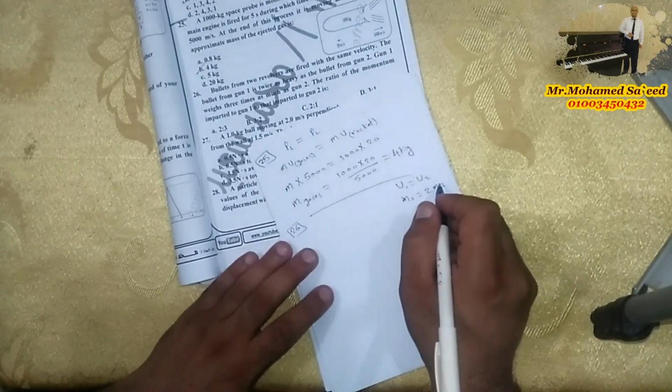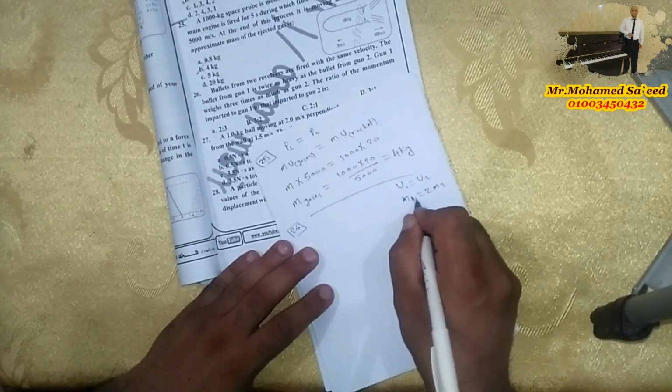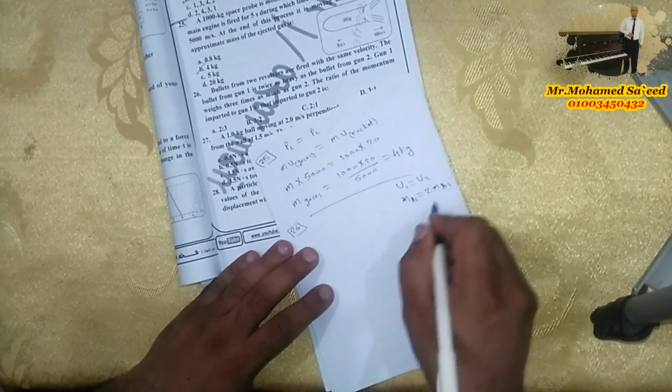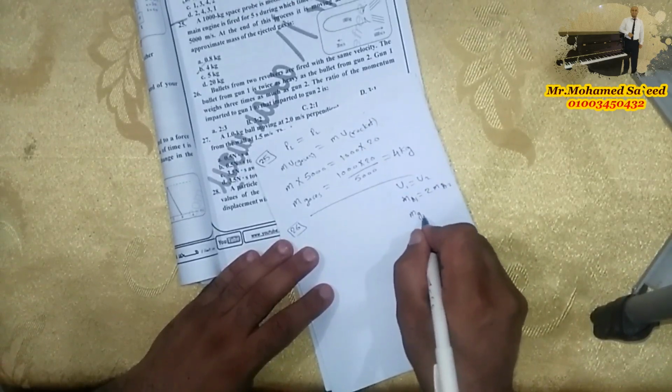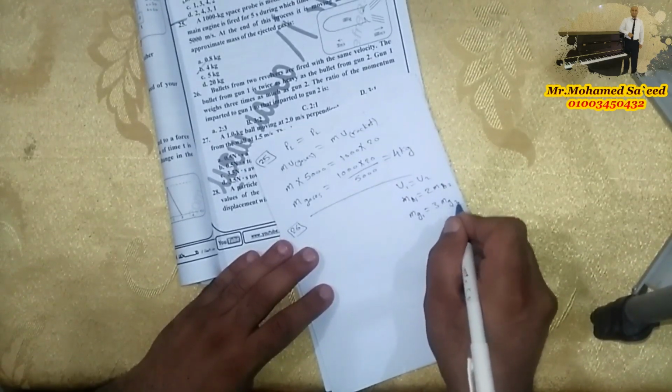Gun 1 weighs 3 times as much as gun 2, so M gun 1 equals 3 times M gun 2.